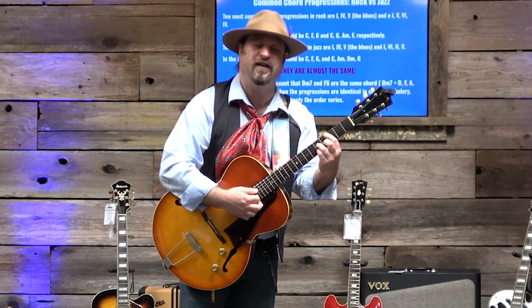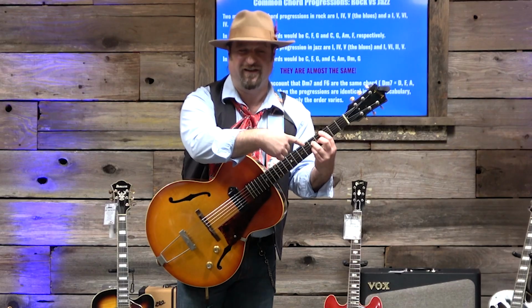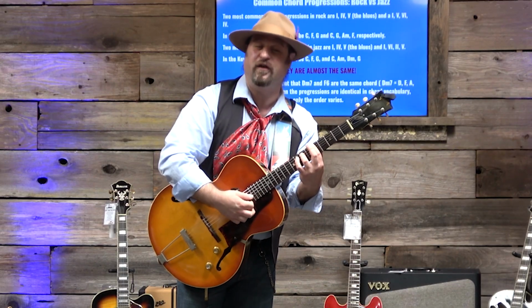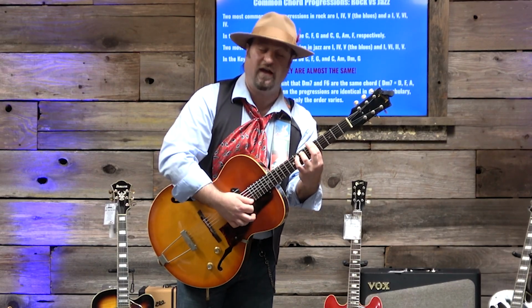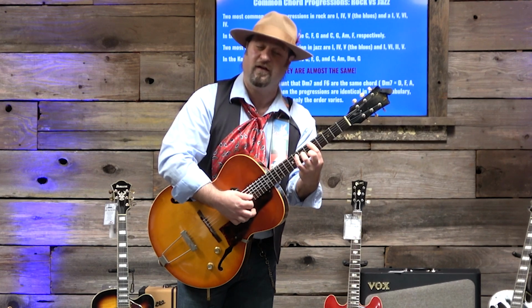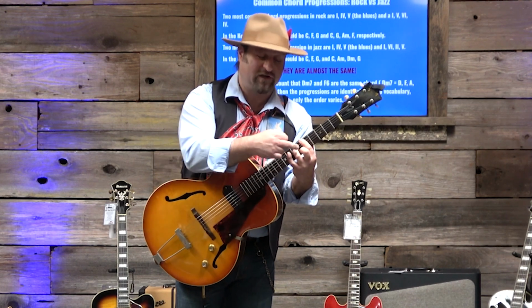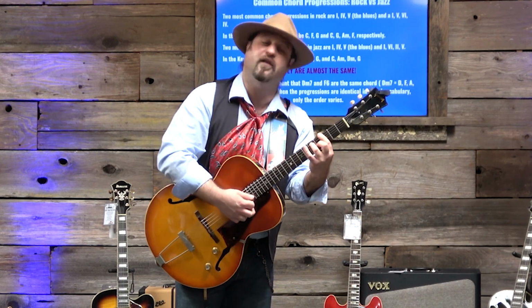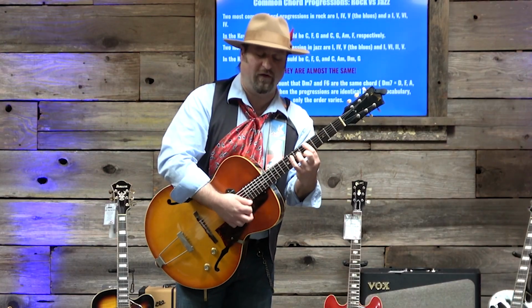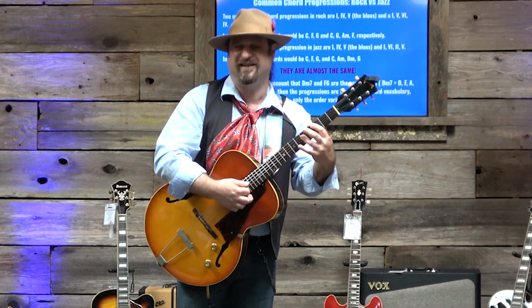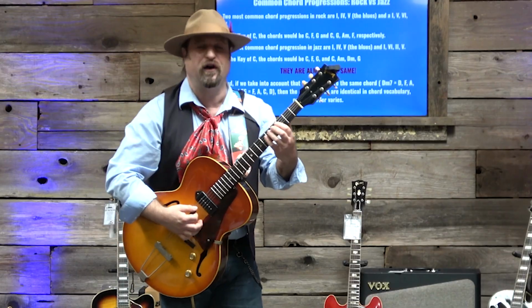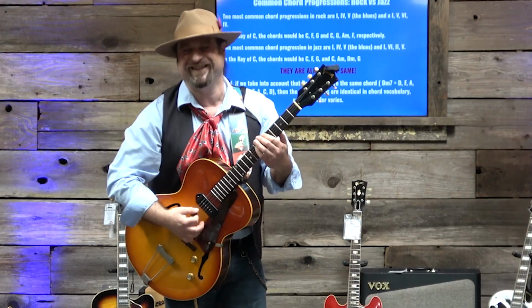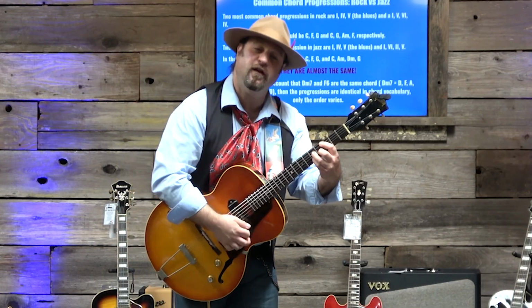That's a C major 7. It's in the same position. That's a jazz chord. Here's your A minor 7. It's almost exactly the same. Here's D minor 7. And then G7 is actually the same fingering, but on a different string group, right? So D minor, right? And then back to C. So instead of playing your punk rock, we're going to play jazz.